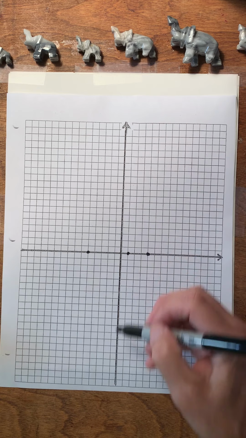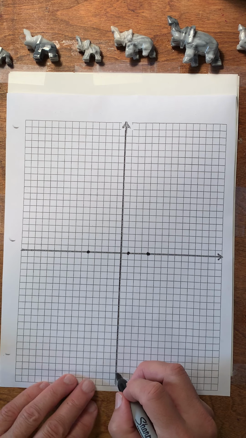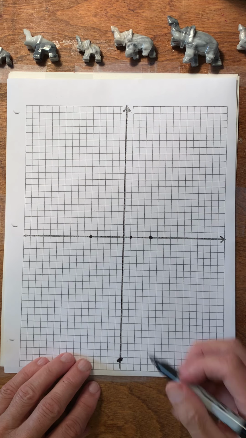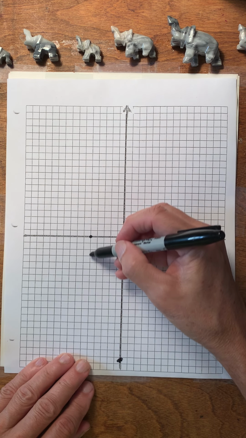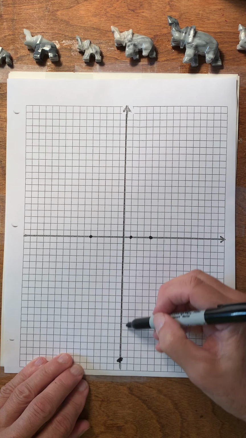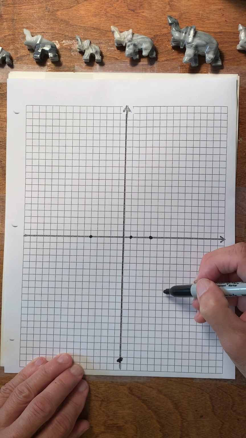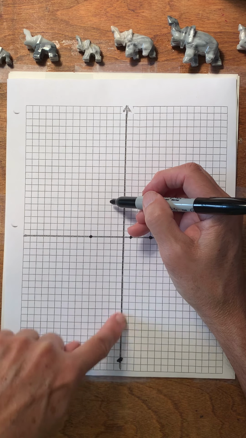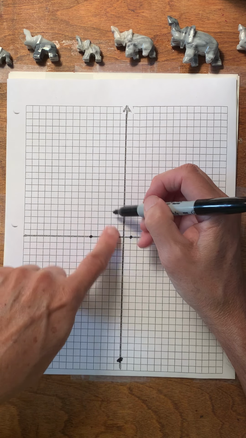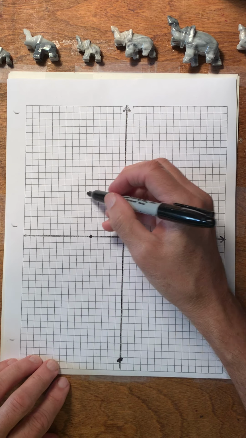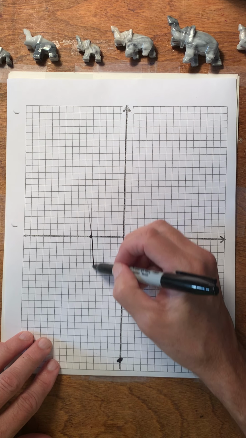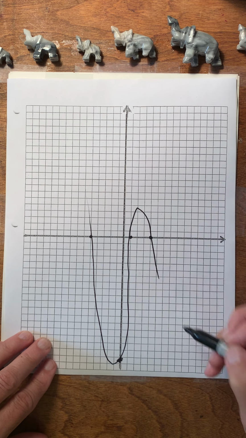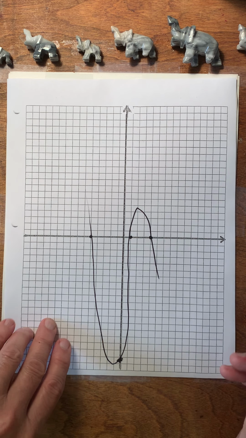It's going to cut the y-axis at -20, so way down here somewhere. So obviously it's going to go down and back up and back down, isn't it? It can't go up and hit -20 without going through the x-axis again. So in general, it's going to go down, it's going to go up, it's going to go down. That's what the graph is going to look like.